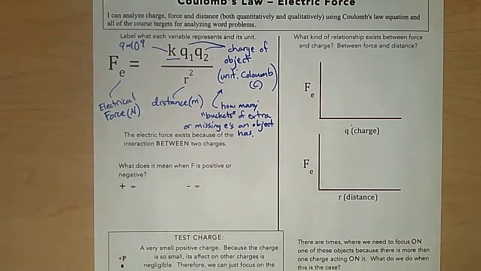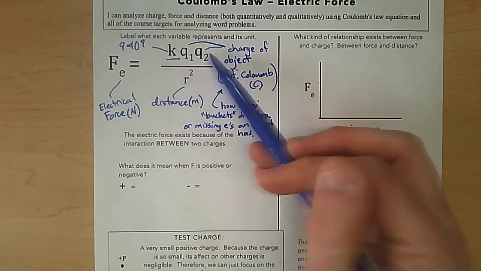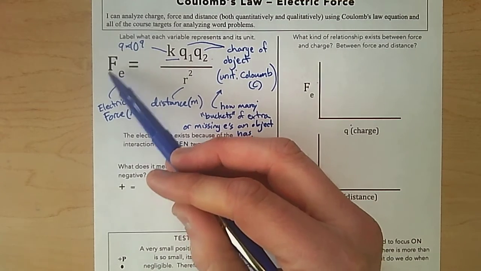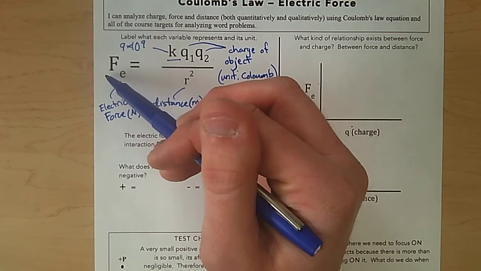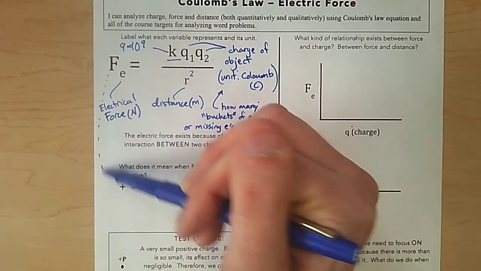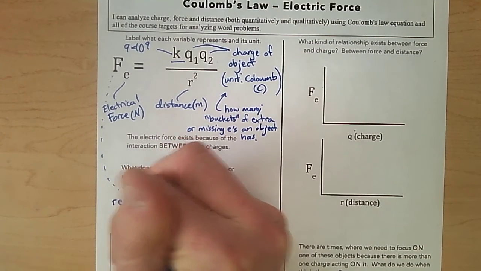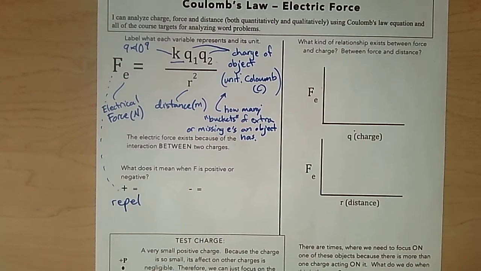What happens if I have two negative objects? Same thing. A negative times a negative is going to give me a positive number. So anytime my electric force is positive, I know that that's going to be a repelling force. My objects are going to repel.